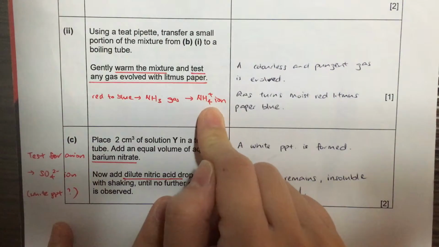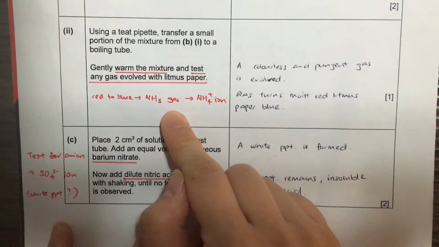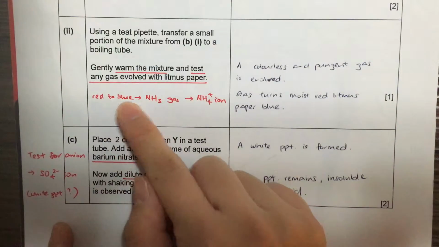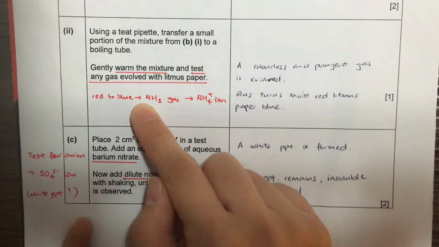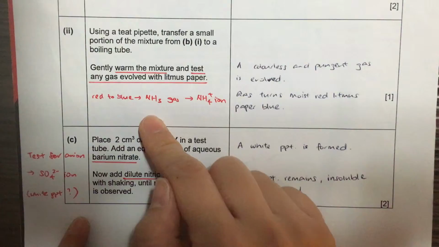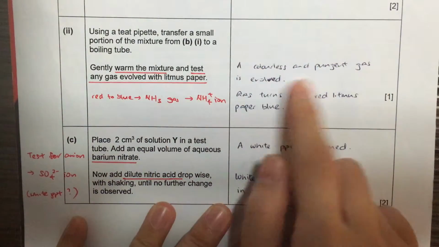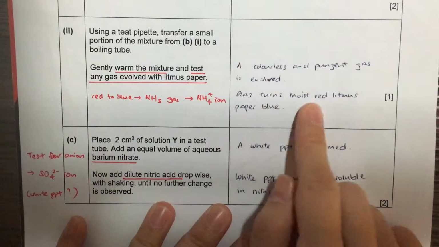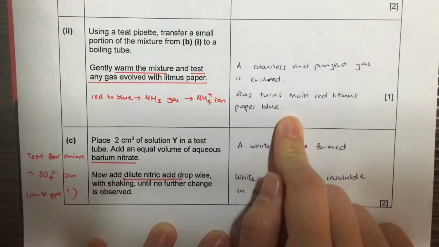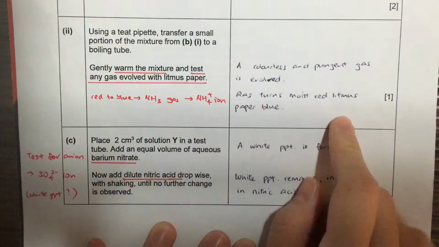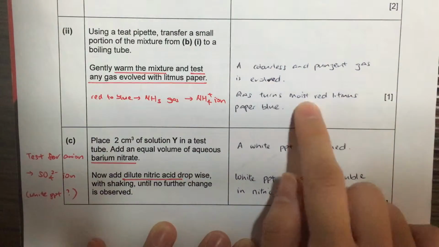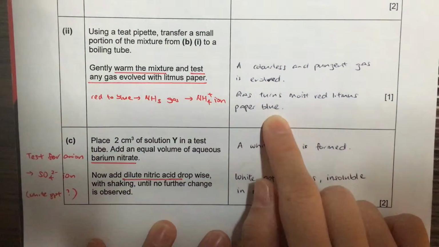If ammonium ion is present, ammonia gas is produced and the litmus paper will turn red to blue. As this is only 1 mark, the mark is given when you say the gas turns moist red litmus paper blue.